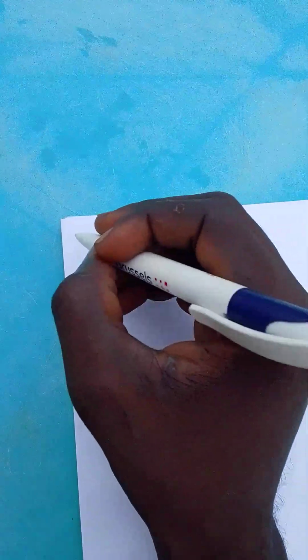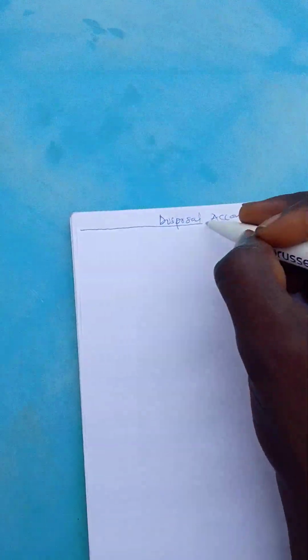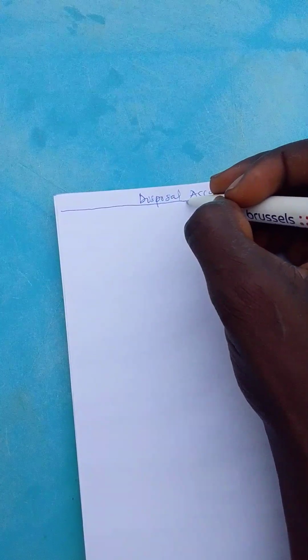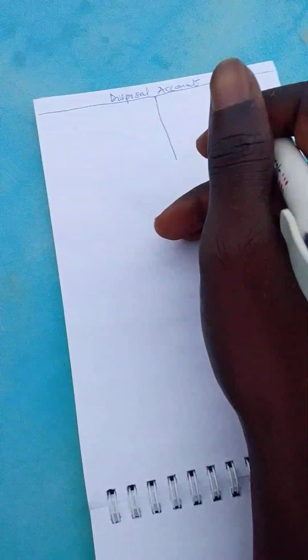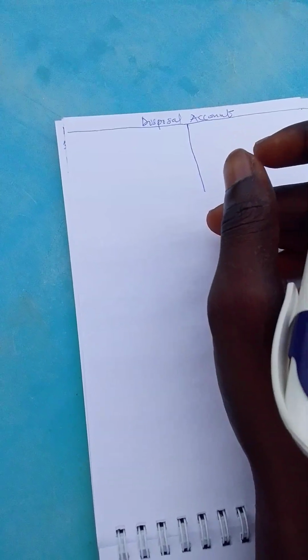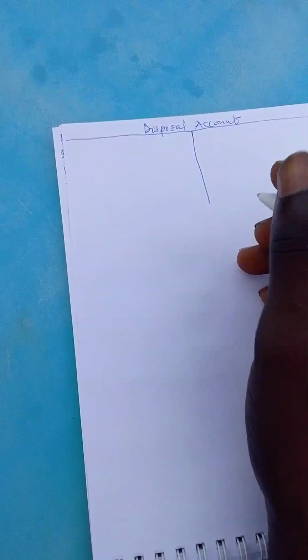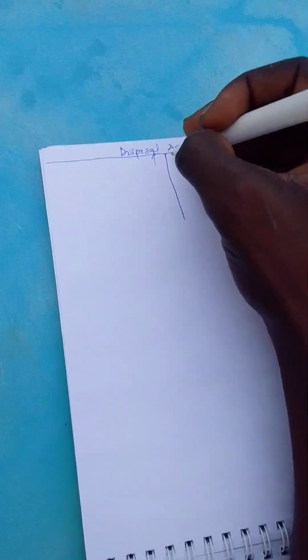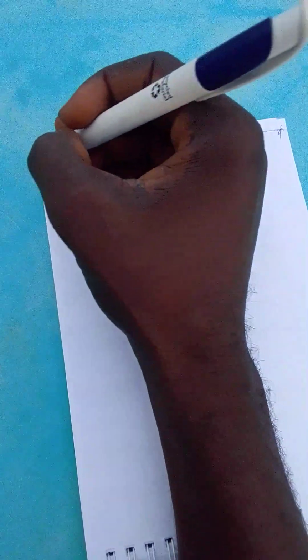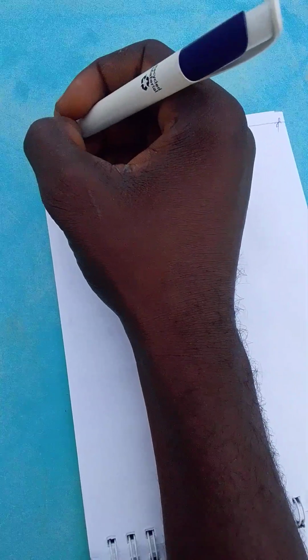Disposal account. And the disposal happens to be on two assets. So I'm going to do the first one and also do the second one. I'm going to do it separately. So this is the first one, for asset number 1. So on your T-sides, you have to introduce your dates, and don't forget to bring your DR and your CR.